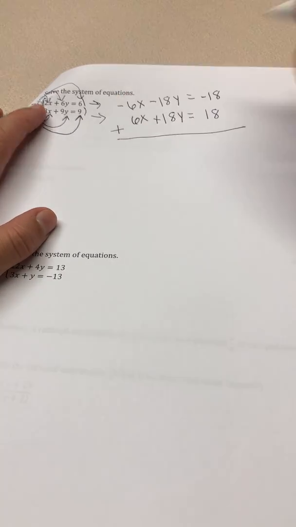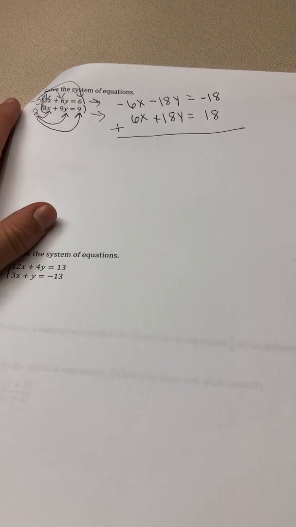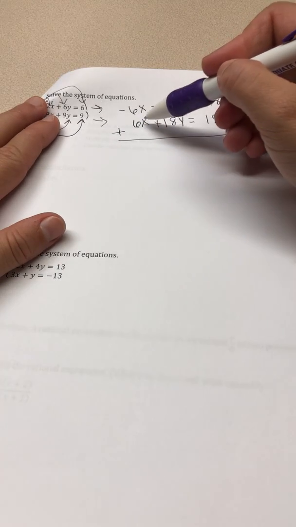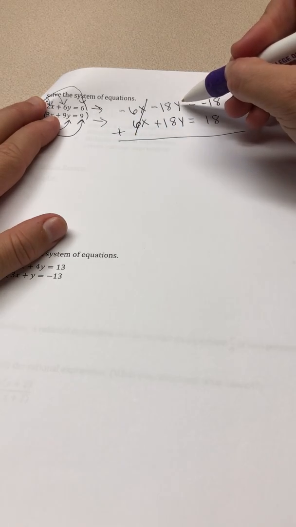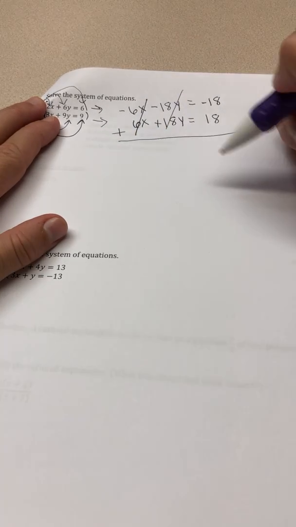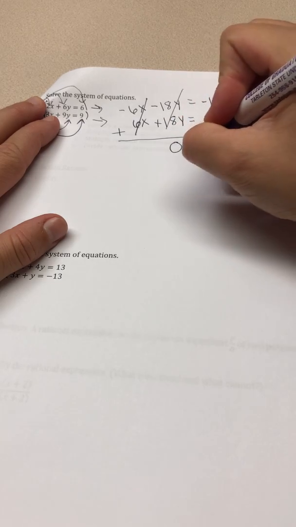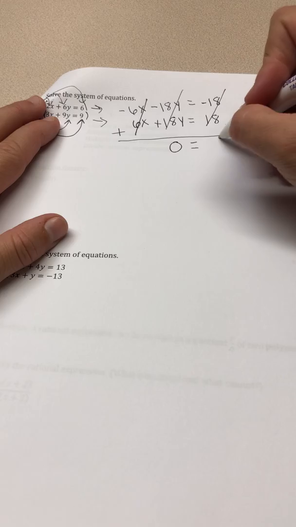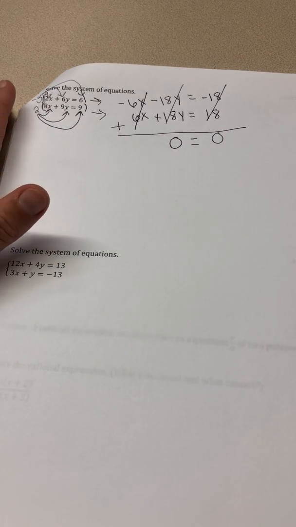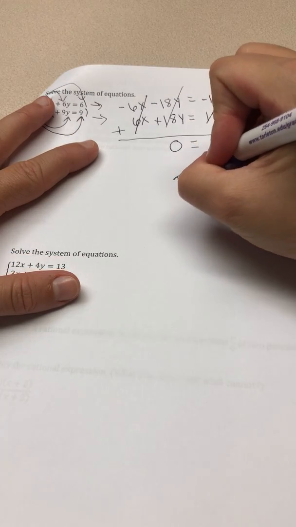Now it's set up for us to eliminate. Now we're going to add the two together. Negative 6x plus 6x would give us 0. They cancel out. Negative 18y plus 18y would give us 0. They cancel out. So we're left with 0 on the left-hand side. Negative 18 plus 18, cancel out. We're left with 0 equals 0. This time we're left with a true statement.